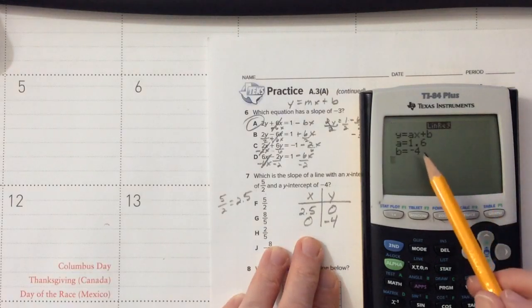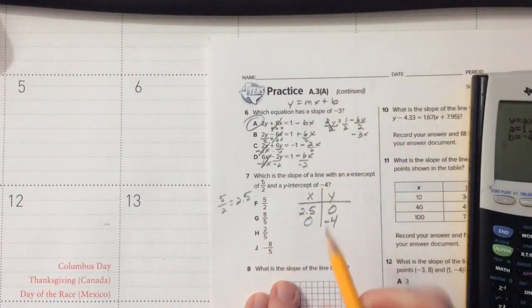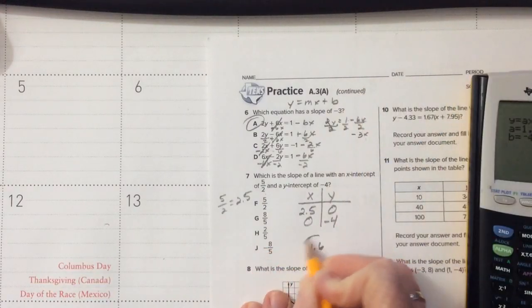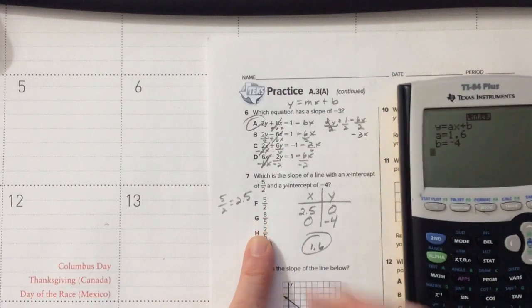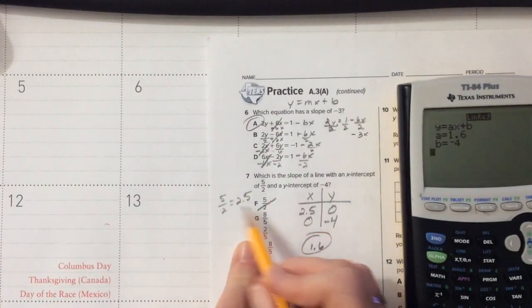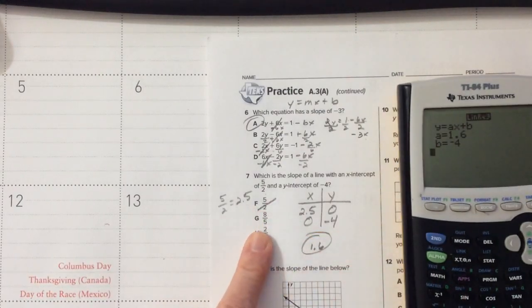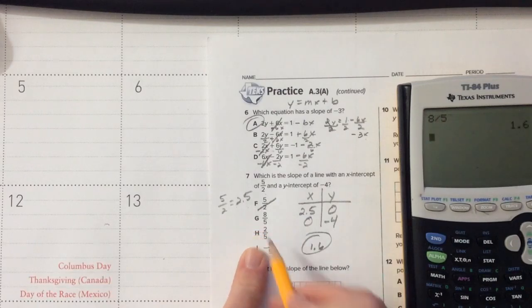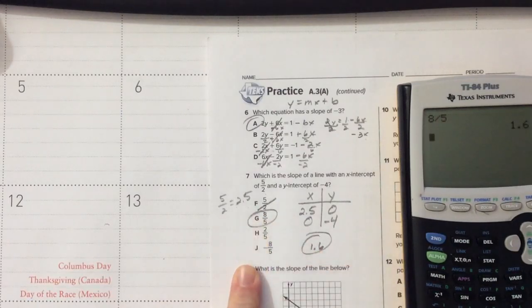And I know my slope is 1.6. So my slope is 1.6. So I need to see which one of these is 1.6. It can't be that because we just did that there. 8 divided by 5 gives me 1.6. There's your answer.